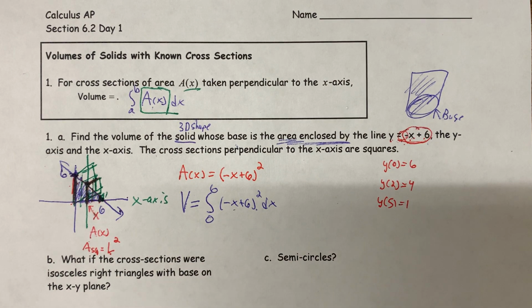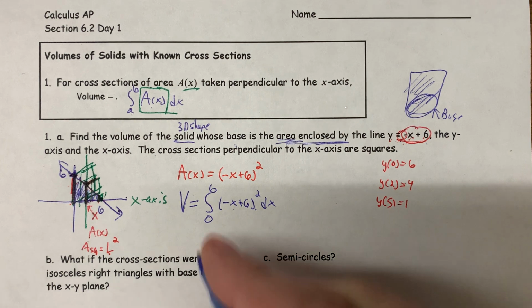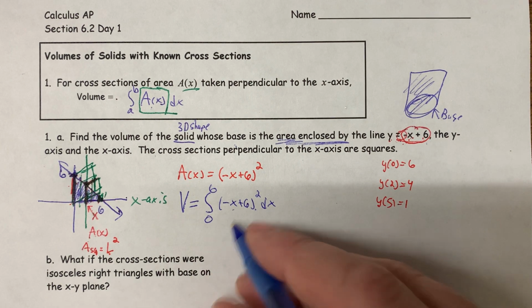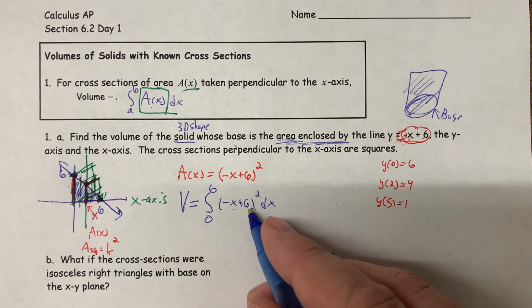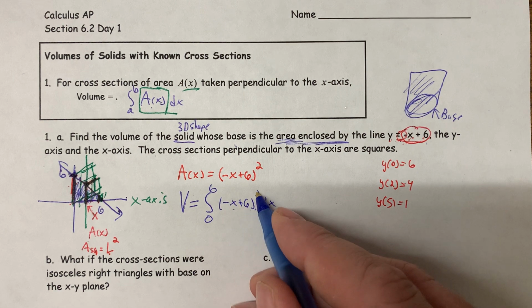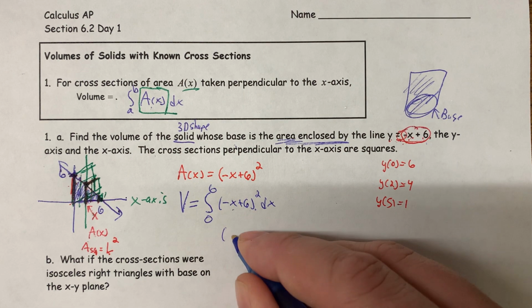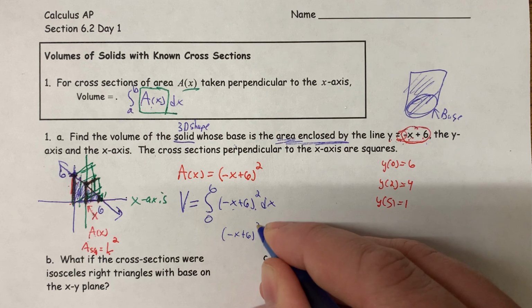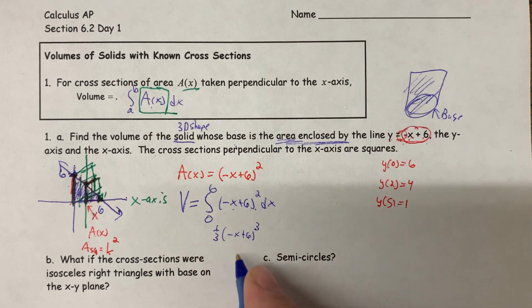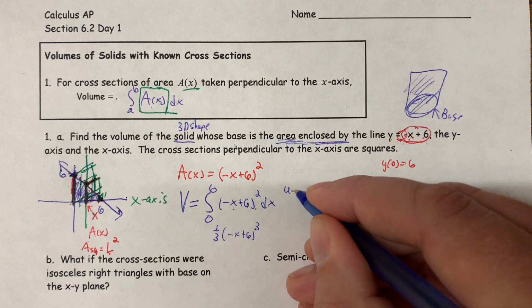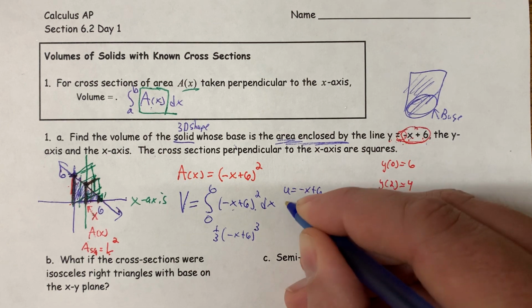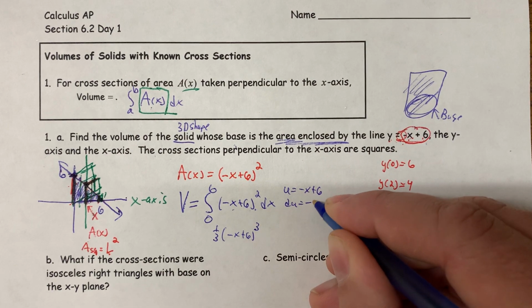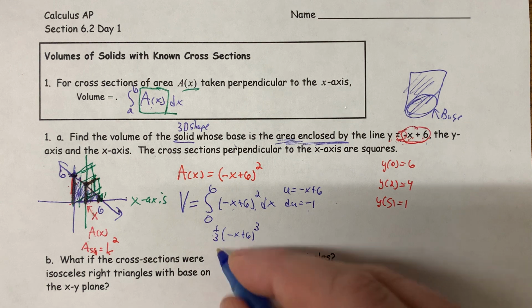Now, I want to let you guys do this integral on your own. Hopefully, we know that this looks like a chain rule thing. It's something squared, and so the antiderivative is going to be something cubed divided by 3. And then we also need to say u is -x plus 6, and so the derivative of that inside function is -1. So we need to divide by -1.